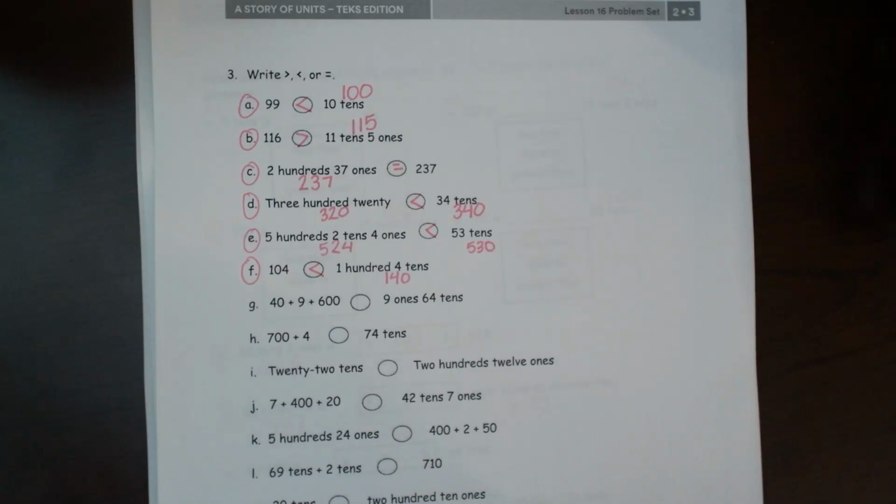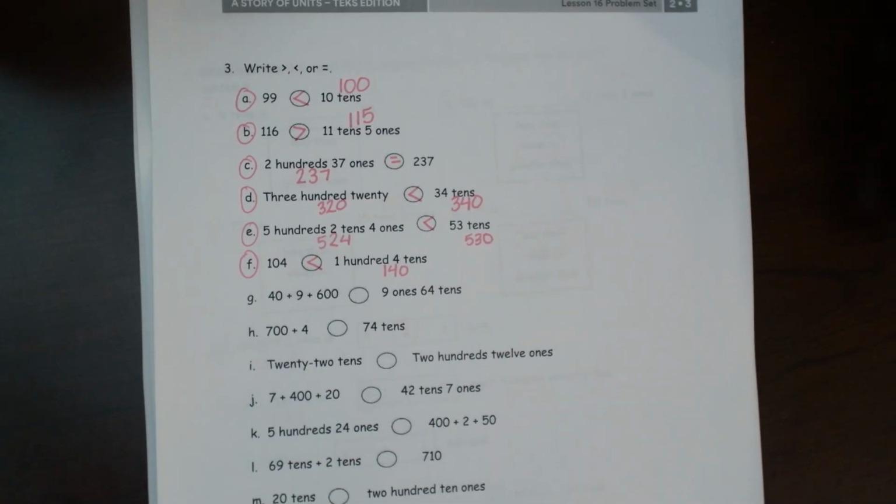So make sure you got them all correct. If you did and you have finished it, then you may go to Edmonton.